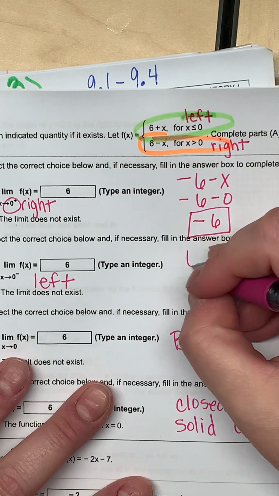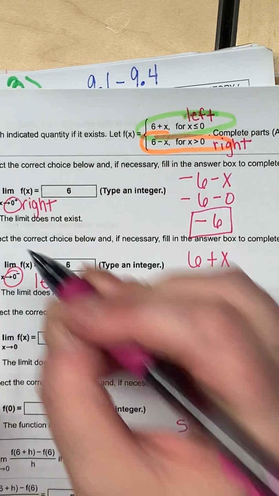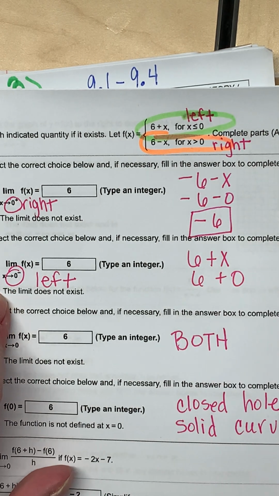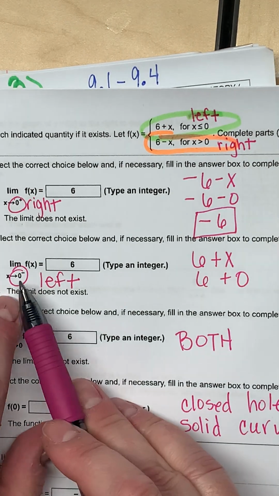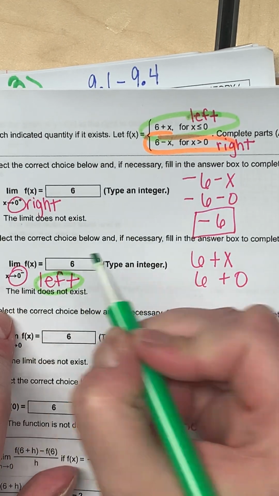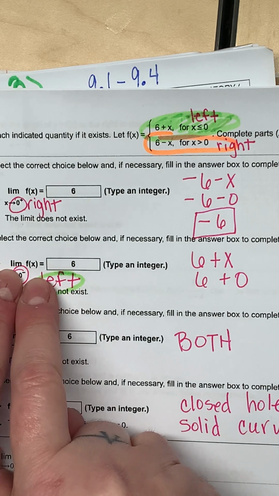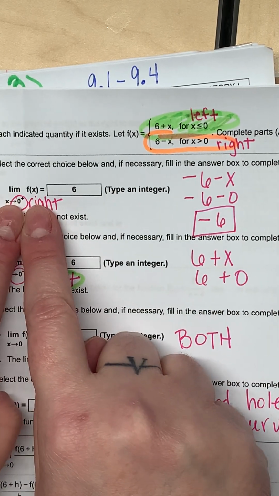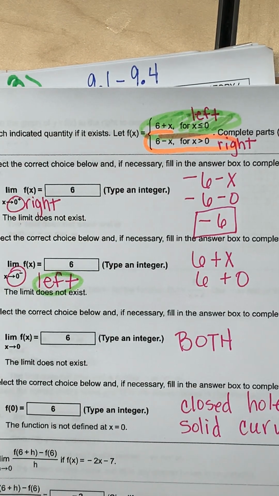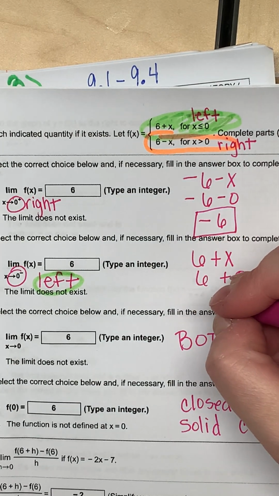So for part B, we're going to use the top equation of 6 plus x. Then we're going to plug in our number that x approaches, 0. So 6 plus 0. And if you're wondering, wait a minute, what does that little negative in the air mean? Remember that negative in the air means left, and left means we use this first equation. So that little negative and that little plus in the air just tell us whether we're looking at left or right and which piece of the equation we're going to look at. Anyway, for part B, 6 plus 0 is 6.